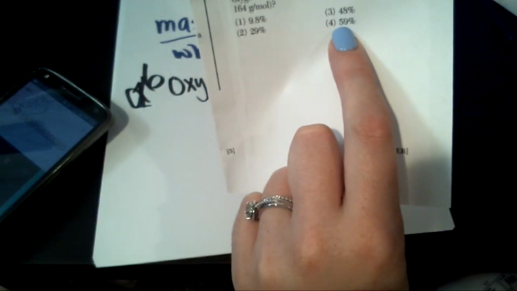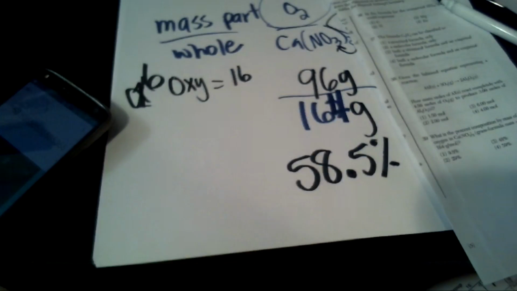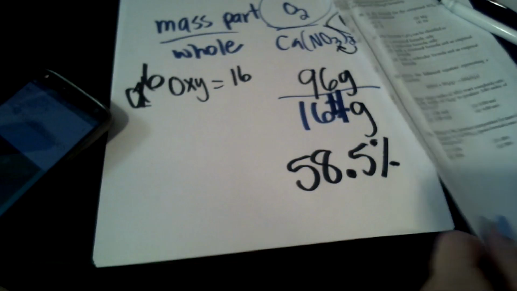58.5% is rounded to 59. Choice 4. Nice job, people.